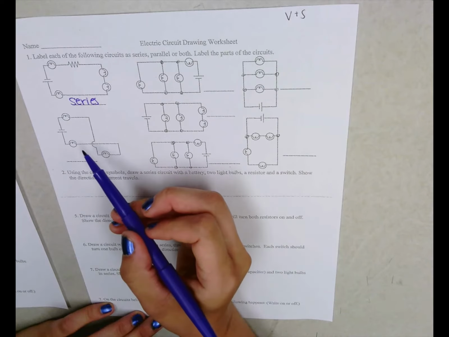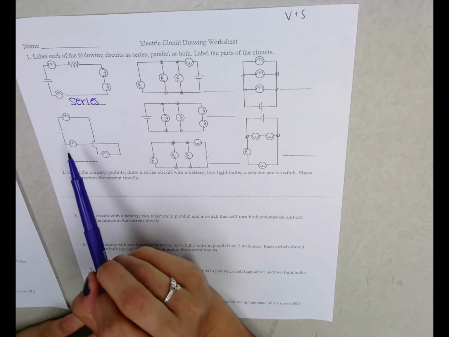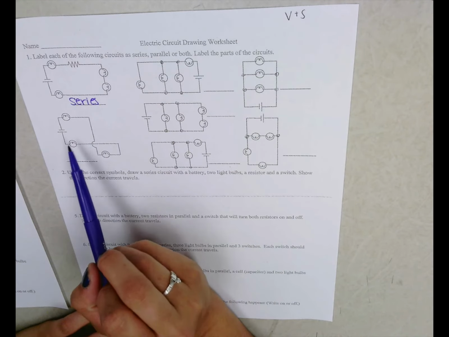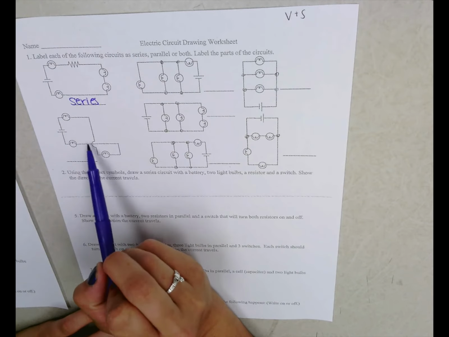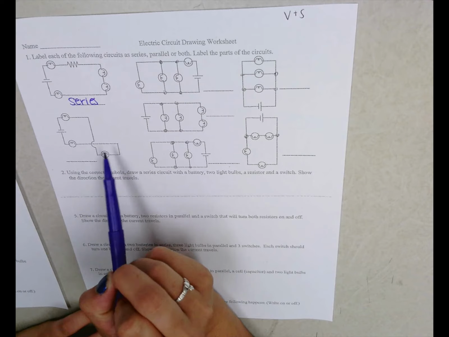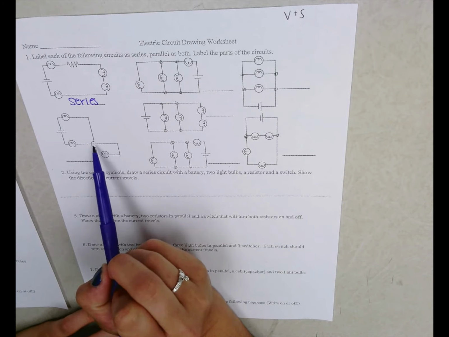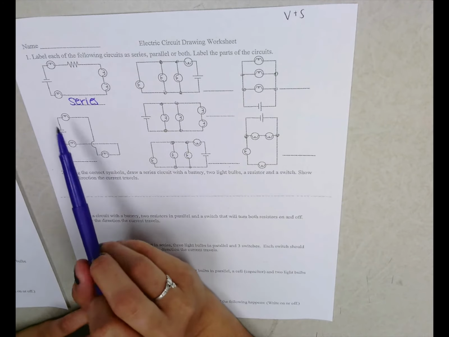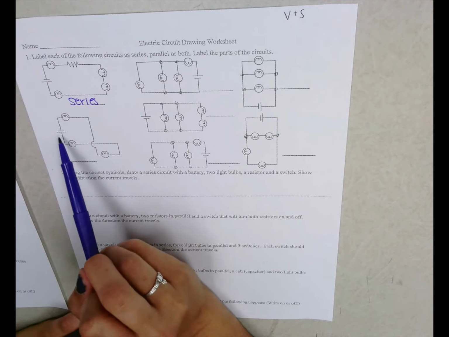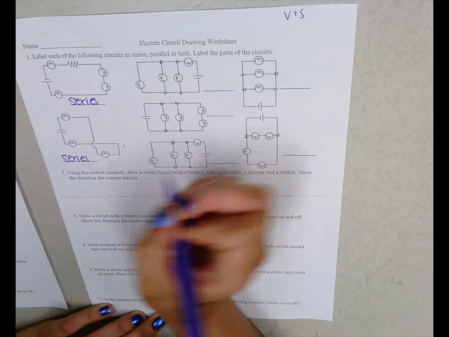Here, a lot of people are going to think that this is indicating that we have a parallel circuit, but there's really no parallels in this. Here we have a series circuit and here we have a series circuit. Notice how there's no overlap, okay? So what's happening is the electron flow is going here, here, and here. So overall, that is also going to be a series circuit.